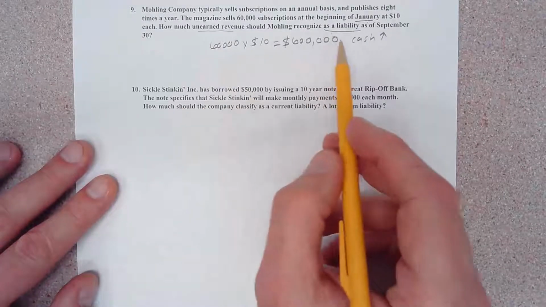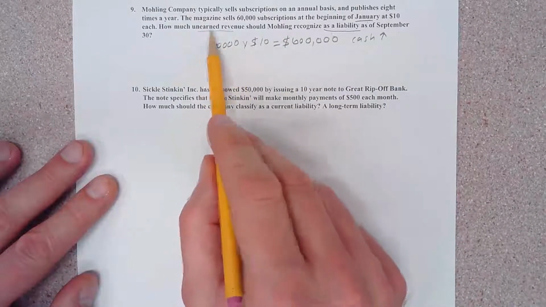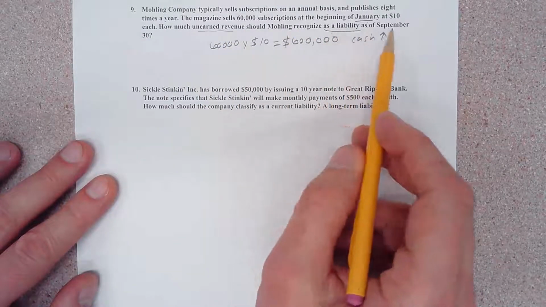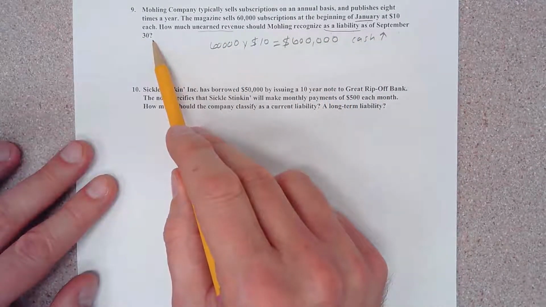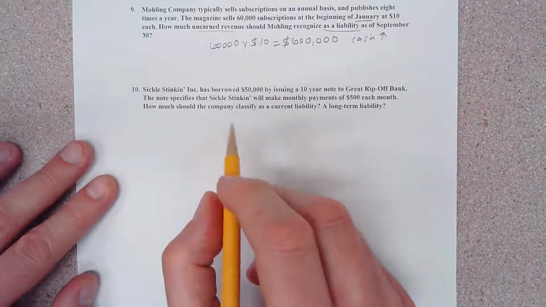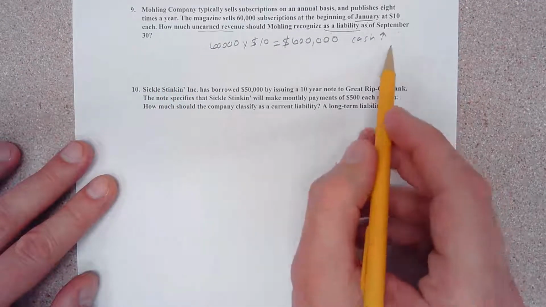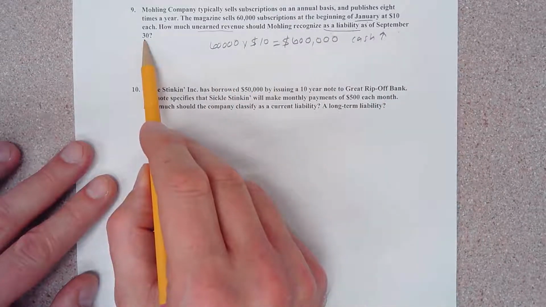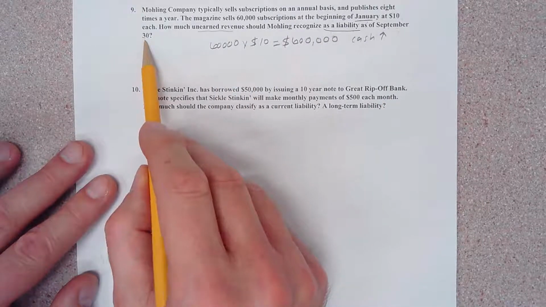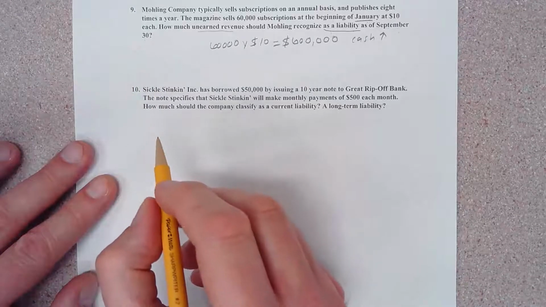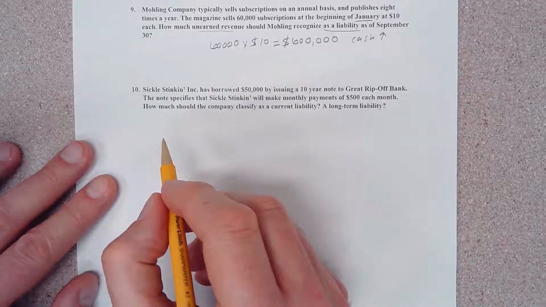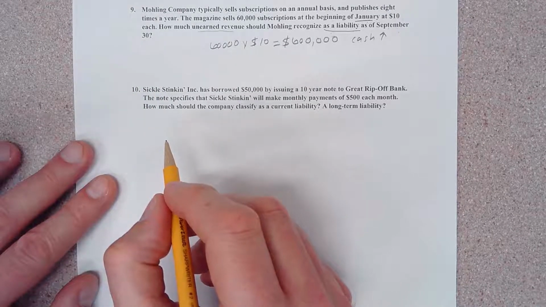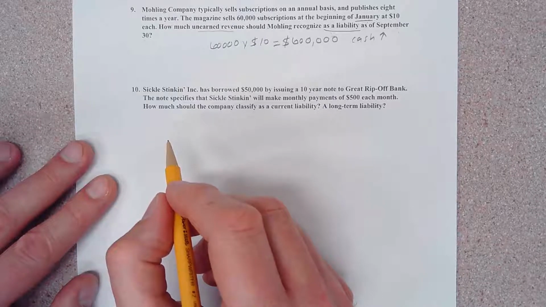So the question wants to know how much unearned revenue should they recognize as a liability as of September 30th. Well, September is the 9th month of the year, and the 30th is the last day of September. So what we're talking about here is that 9 months of the year has passed.